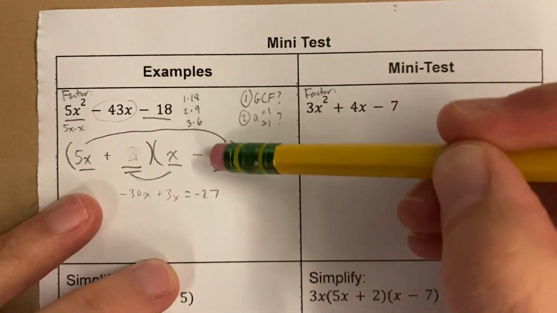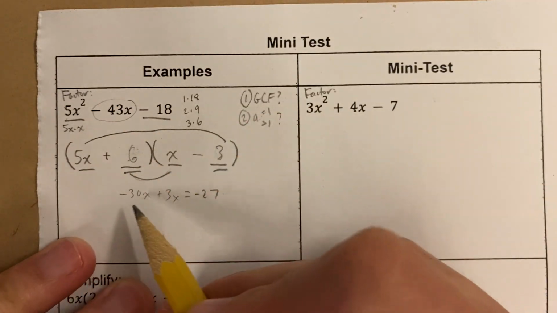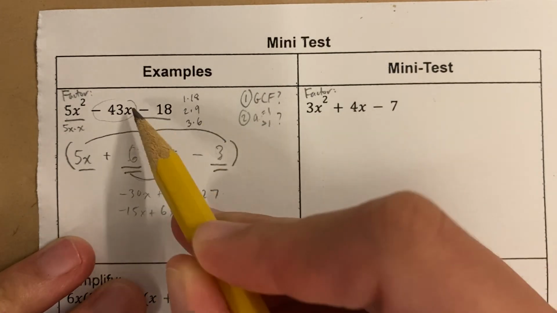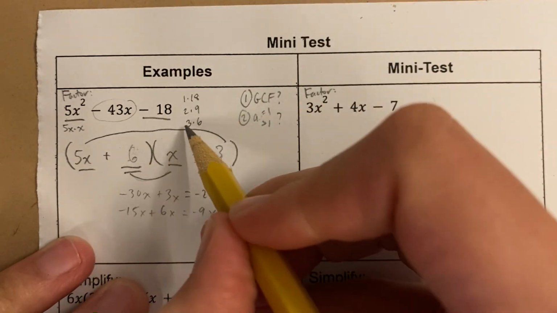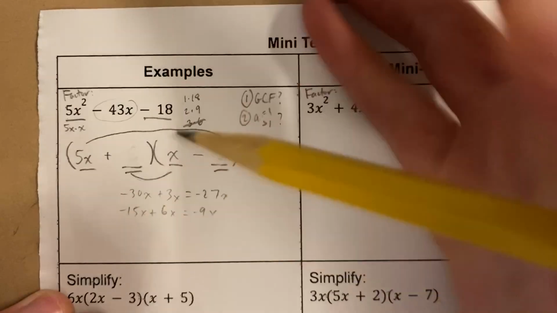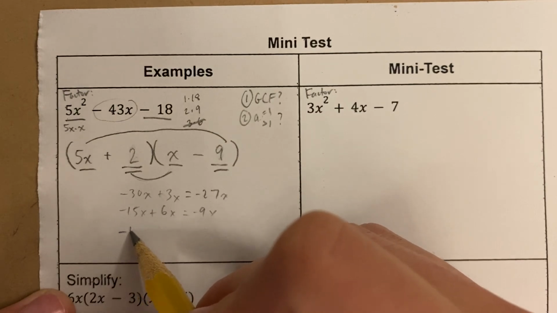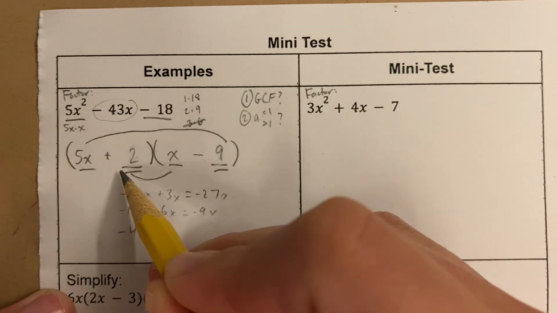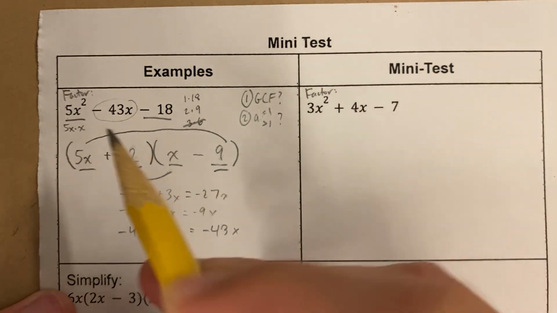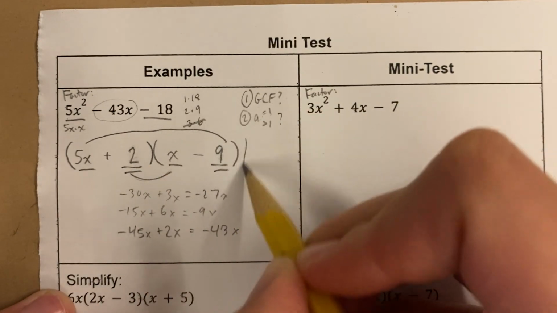So let's go ahead and switch them. This is 5 times negative 3, that's negative 15x, plus 6x. That's negative 9x. Nope, I'm looking for negative 43. So I'm going to cross off 3 and 6. I tried that both directions. Okay, let's try the 2 and the 9. 5x times negative 9 is negative 45x, and 2 times x is plus 2x. That's negative 43x. Perfect, that's what I'm looking for. I wanted it to be negative 43, and I got it. So let's go ahead and darken this.